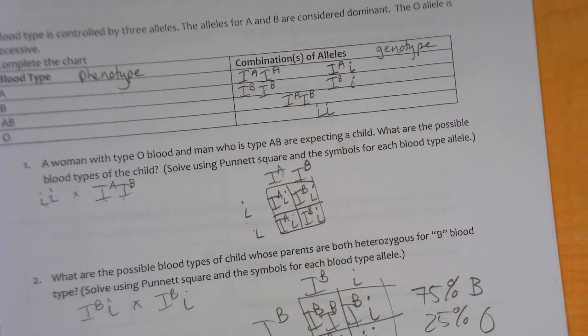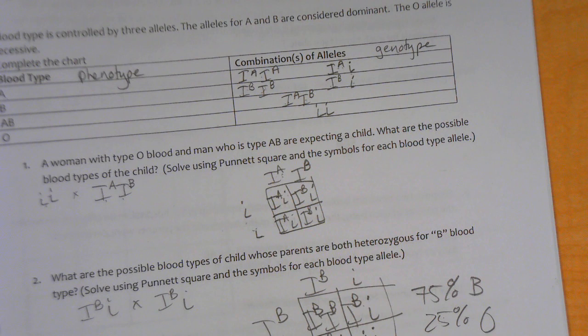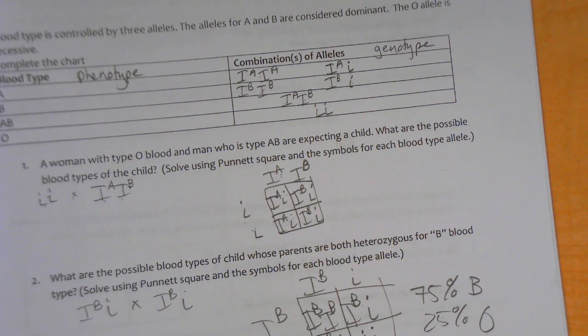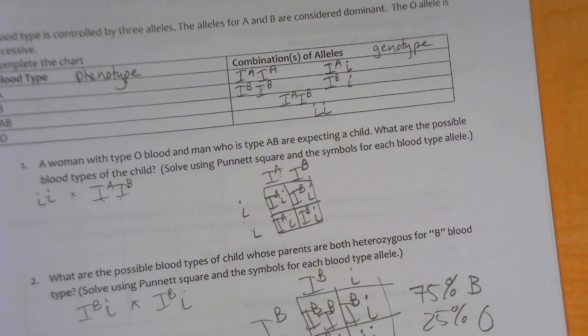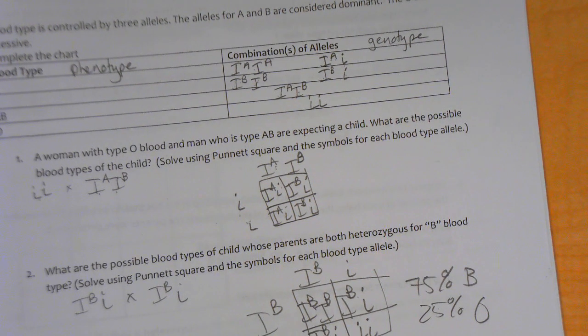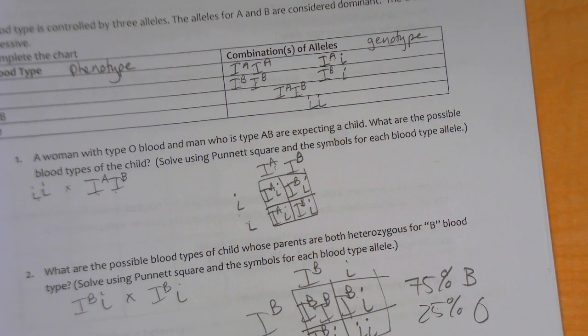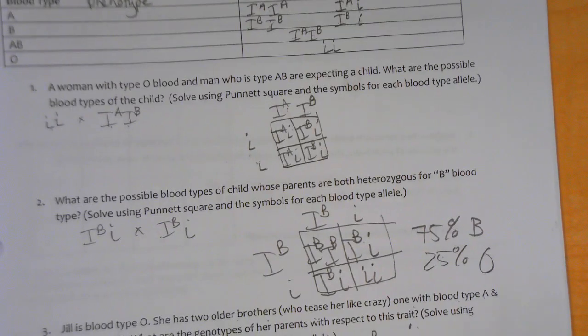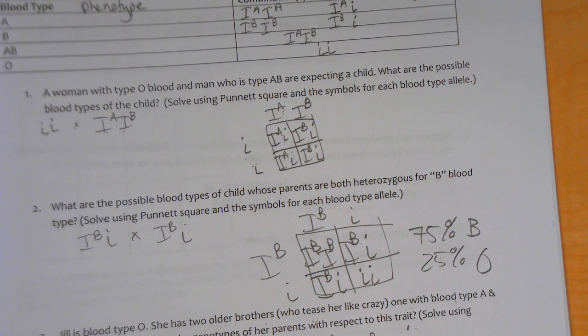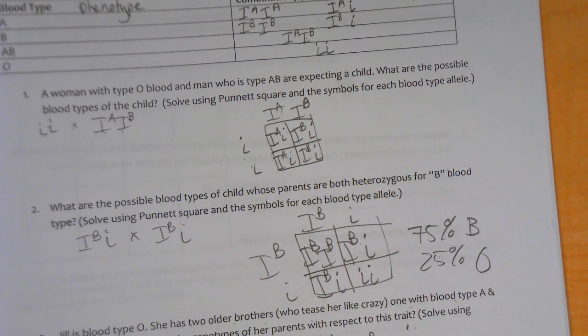Now, one kid is type A, so there's got to be an IA somewhere. And the other kid is type B, so there's got to be an IB somewhere. But if you start with an O, that kind of makes it easy. And then you have IA IB, IA i, IB i, and there you go. So here's a type A, here's a type B, here's a type O, and there's an AB too. So both parents have to be heterozygous.